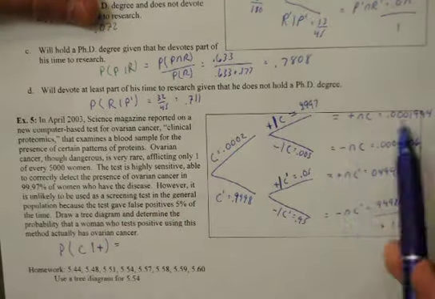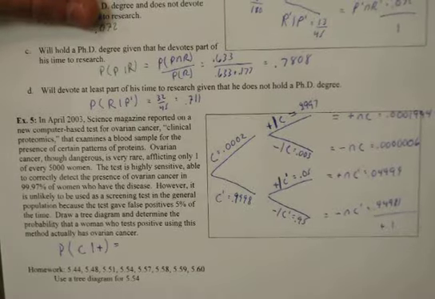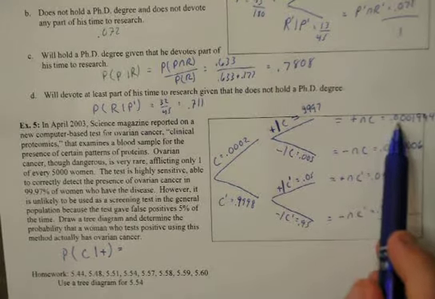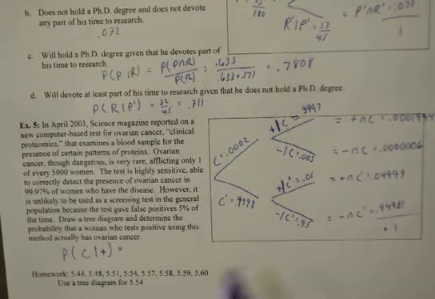So pause the video, you can copy down this tree diagram, and we'll take it from there. Alright, so there we have it.